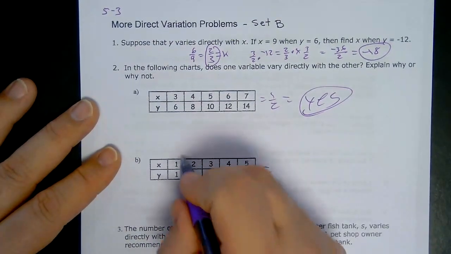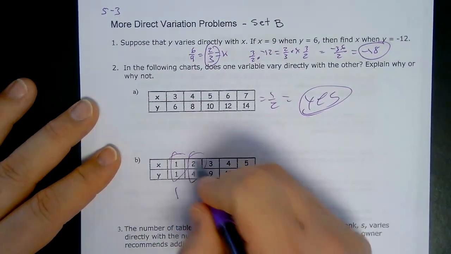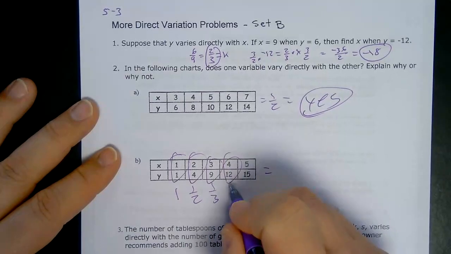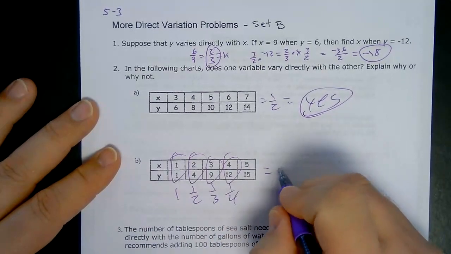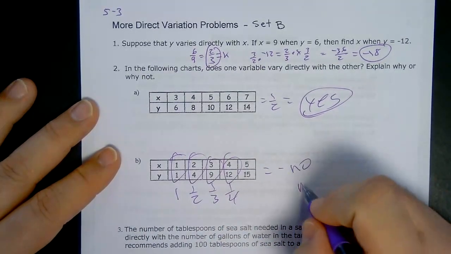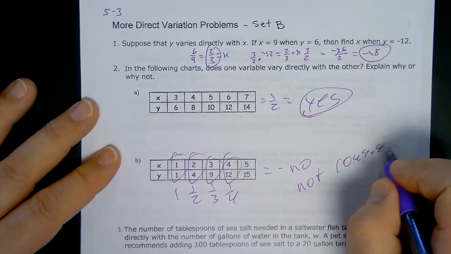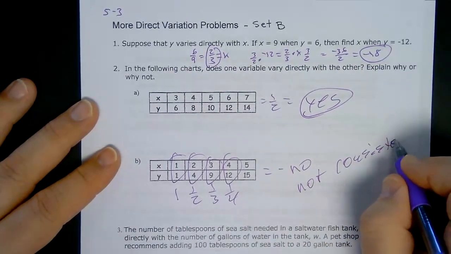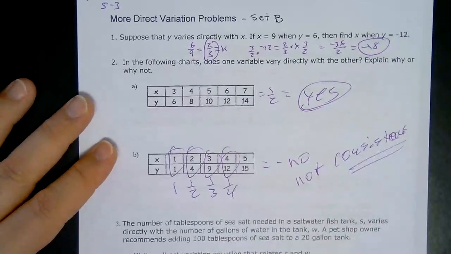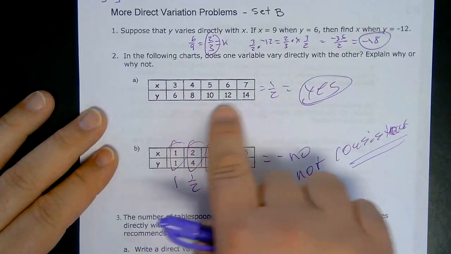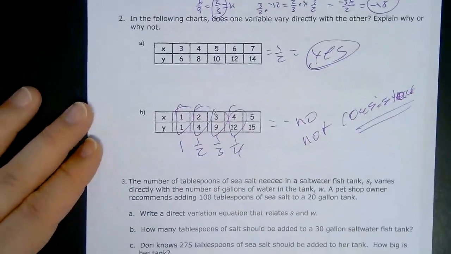B, if I divide these out, I get 1. If I divide these out, I get 1/2. Then 1/3, 1/4. So this is a no, and it's not consistent. Okay, not consistent. So that's why it won't work. It has to be the same number every single time for it to vary directly.